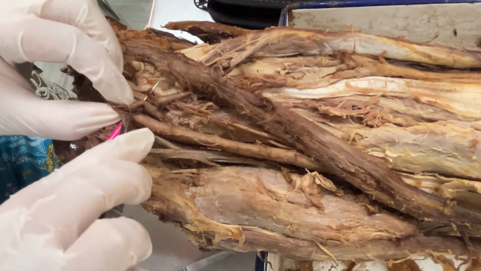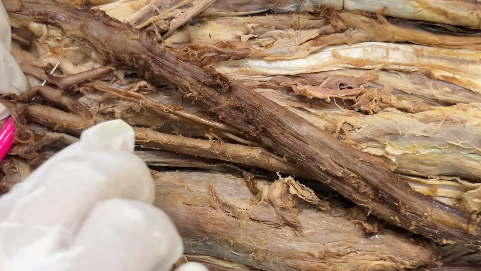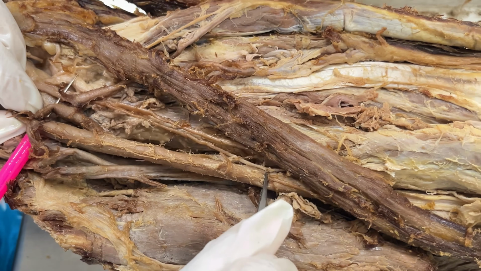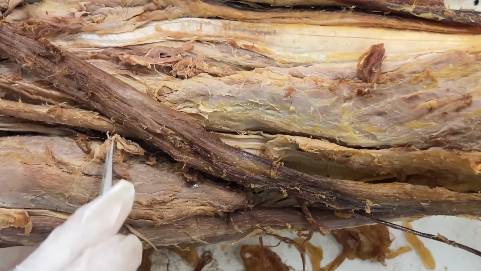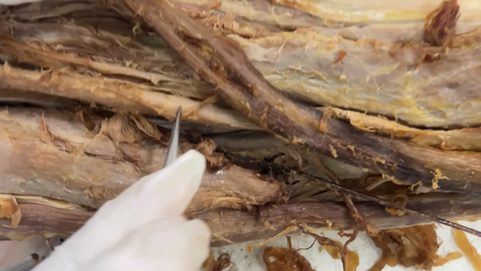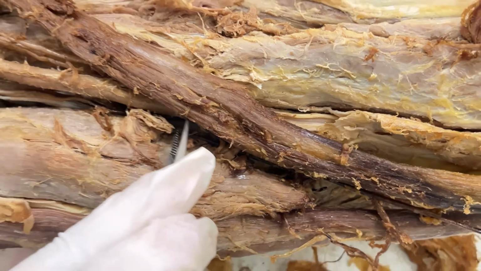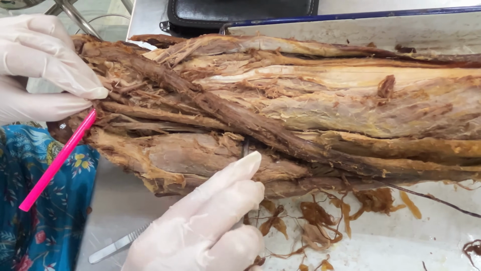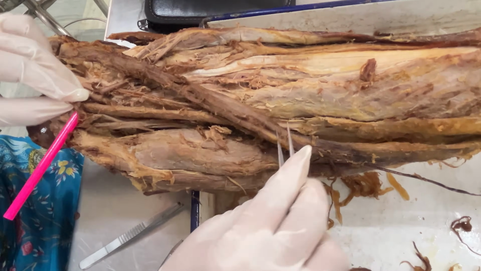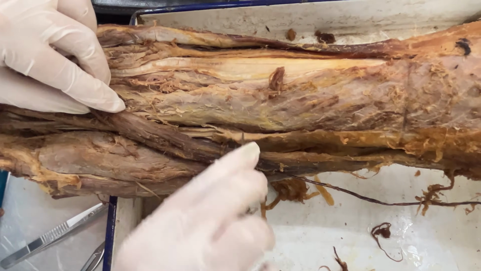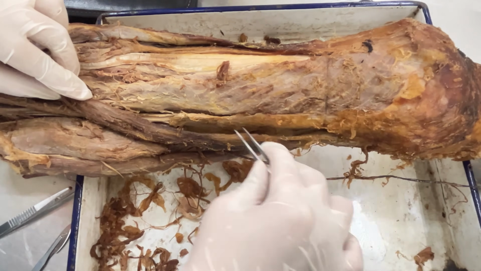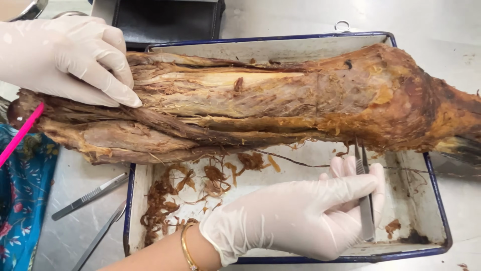The artery passes downwards and medially and leaves the femoral triangle through its apex beneath the sartorius. This is sartorius, and the artery leaves the triangle below the sartorius. It traverses the adductor canal. This is our adductor canal, and finally appears in the popliteal fossa as the popliteal artery.